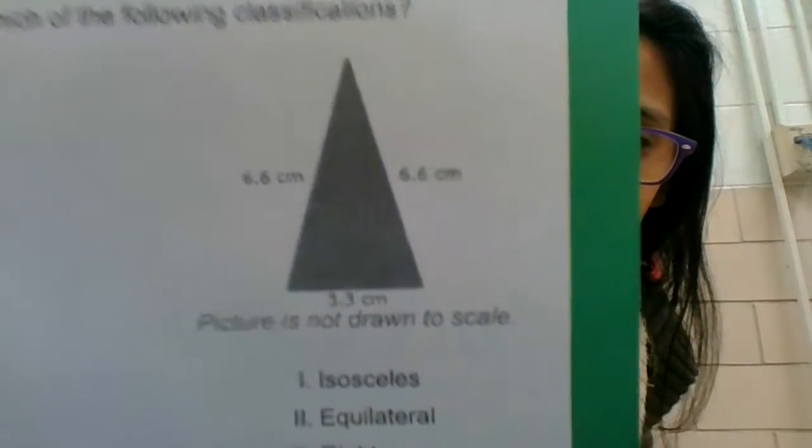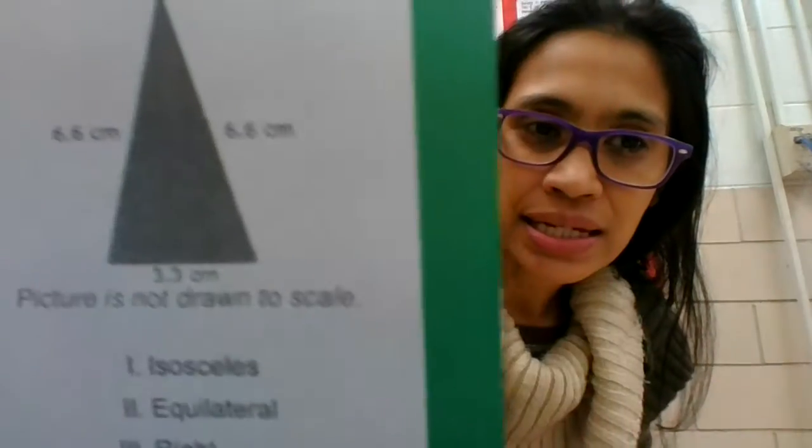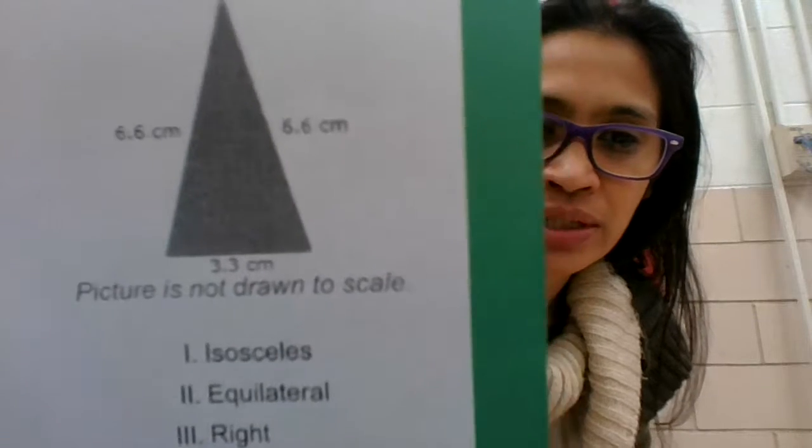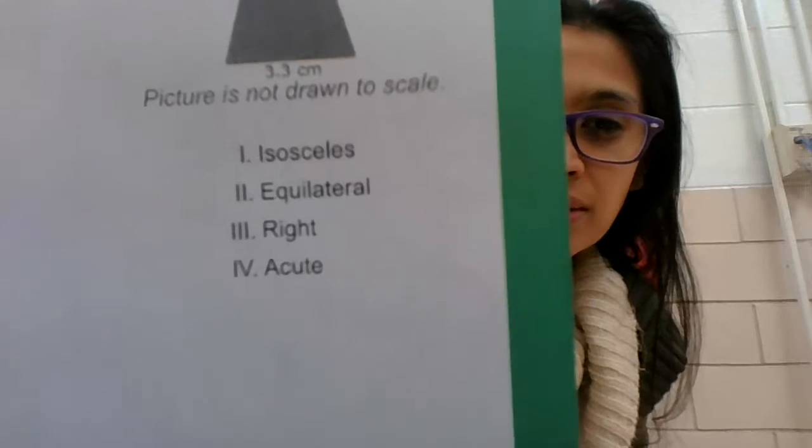All right, so the size of this triangle, you see 6 and 6/10, 6 and 6/10, 3 and 3/10. 1 isosceles, 2 equilateral, 3 right, 4 acute. What kind of triangle is this?